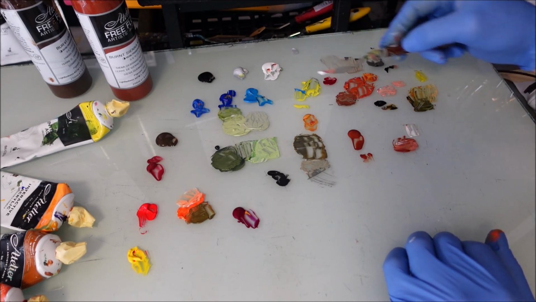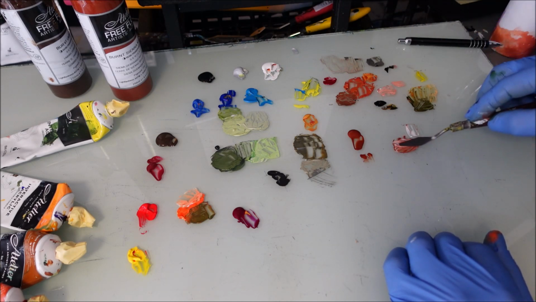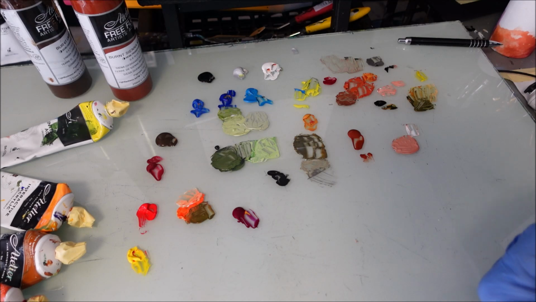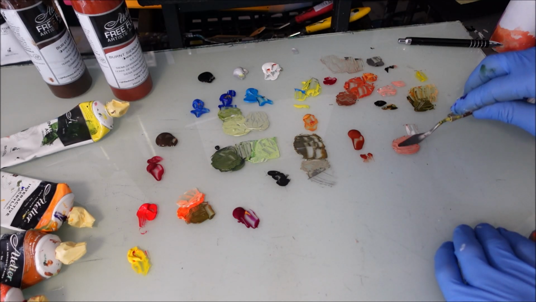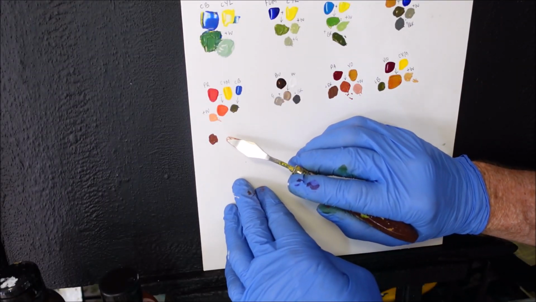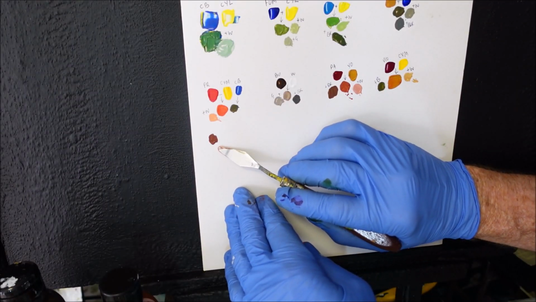Different values of browns, which is, there's so many browns in the forest and on the ground, isn't there? And it's always good to know. I'll tell you what, there's another bit of a skin value as well. That's looking all right, isn't it? Okay, so we'll put that onto the colour chart. So that's down here.